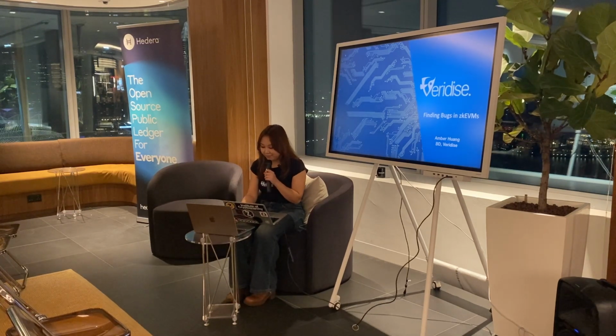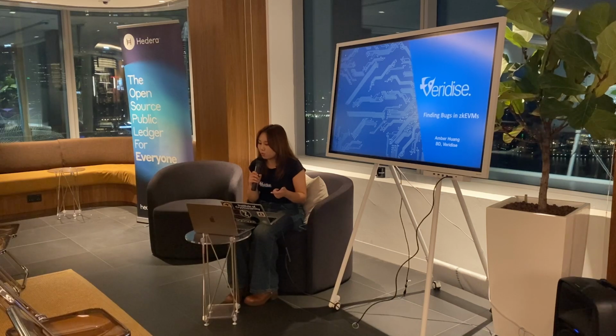At Veridise, we specialize in delivering top-notch tools for automated security analysis through our innovative security as a service platform. Our suite of Veridise tools, which we developed in-house, is built upon cutting-edge research in automated program analysis, fuzzing, formal verification, and static analysis.